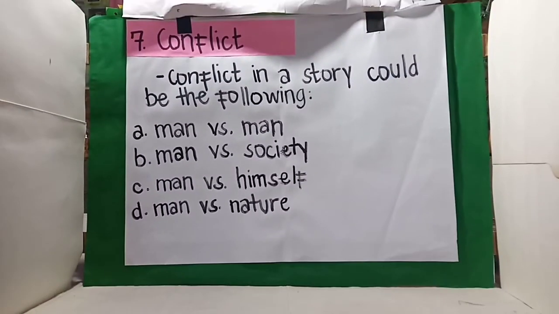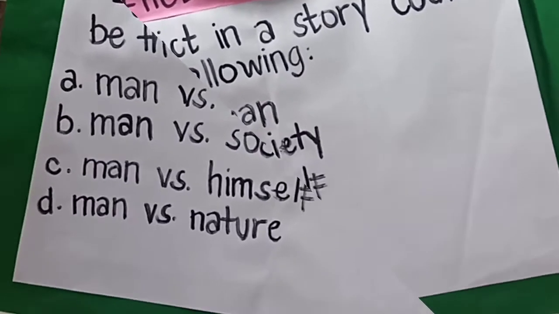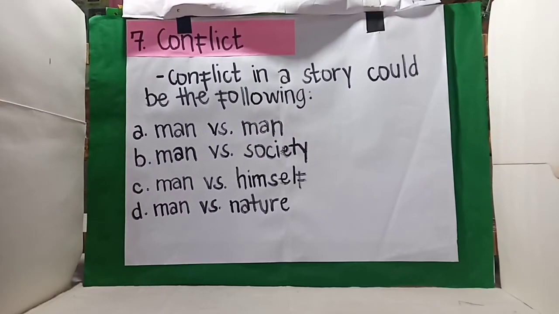B, character versus society. A character versus society conflict is an external conflict that occurs in literature when the protagonist is placed in opposition with society, the government, or a cultural tradition or societal norms of some kind. C, man versus himself. This is an internal conflict, meaning that the opposition the character faces is coming from within.